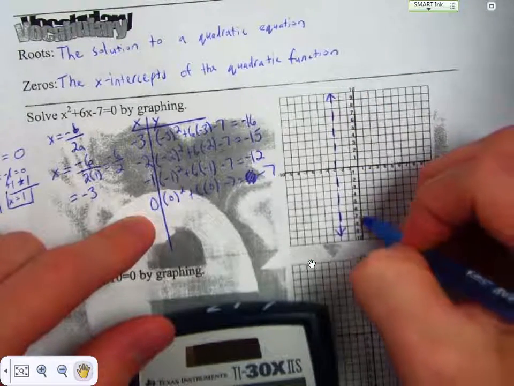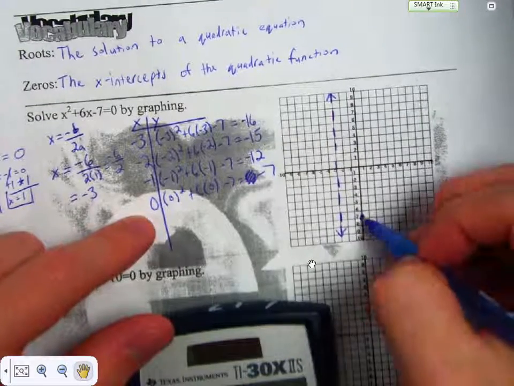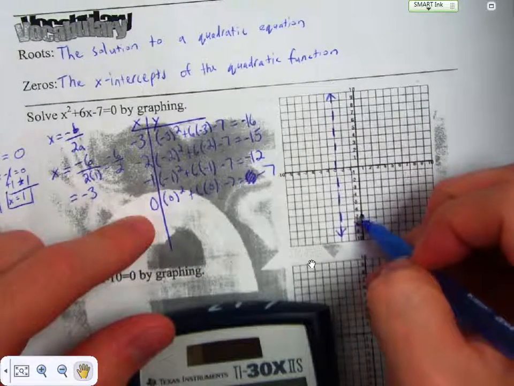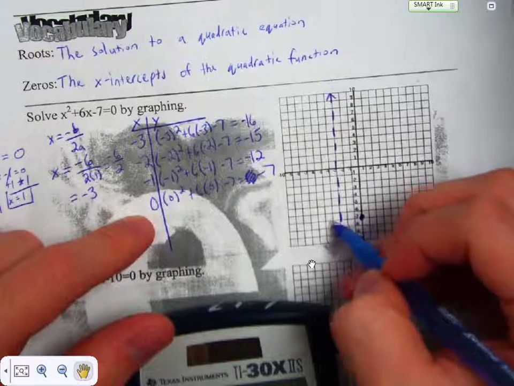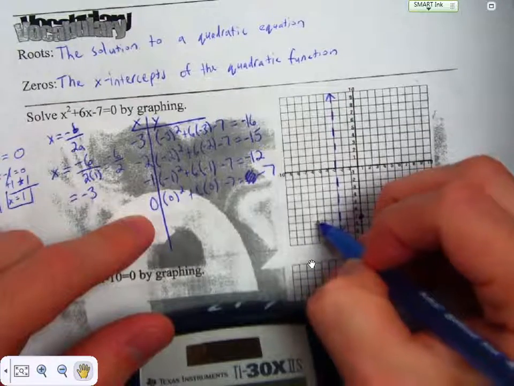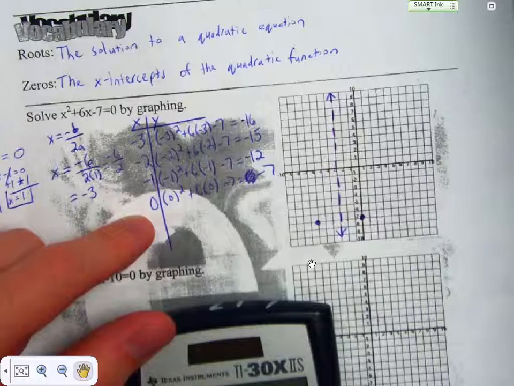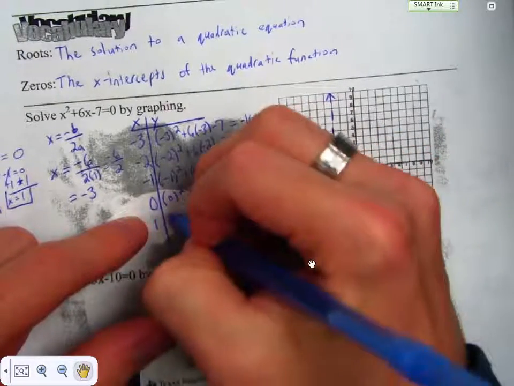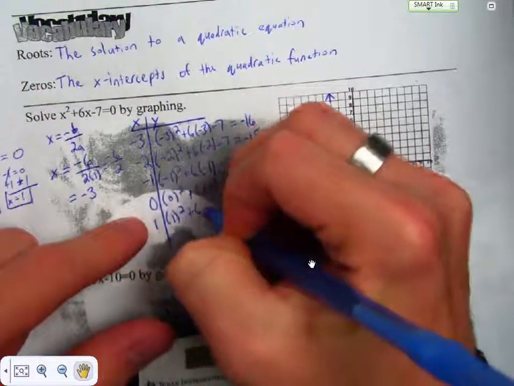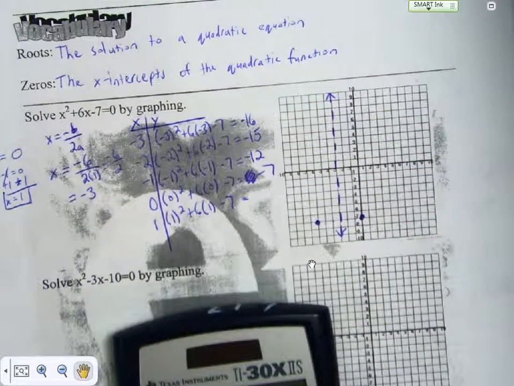I finally have a point that I can actually graph. So 0, -7. The nice thing is that if I have this point, I also have another point equidistant away from the axis of symmetry. So 1, 2, 3 away here, 1, 2, 3 away there. Oh, yeah. Then let's plug in 1. What do I get when I plug in 1 here? 1 squared plus 6 times 1 minus 7.